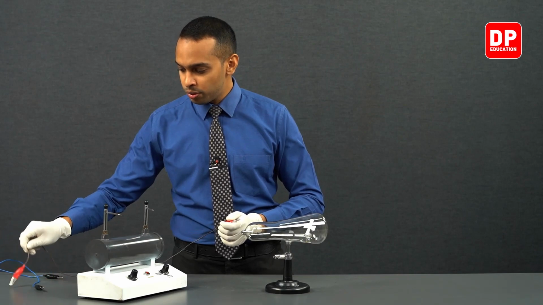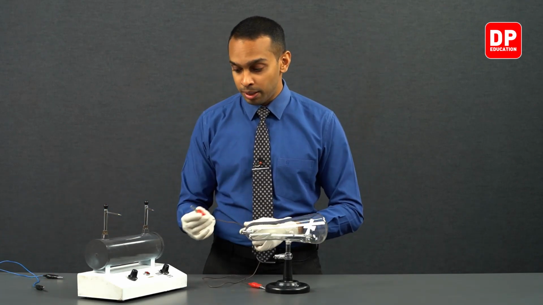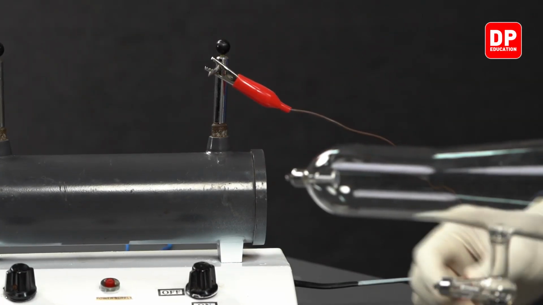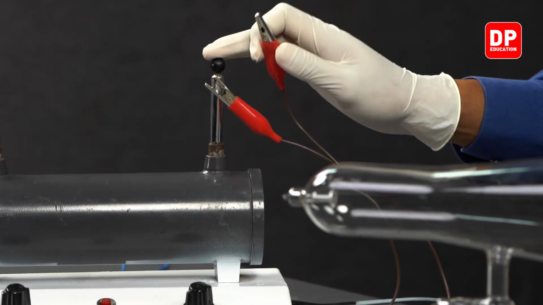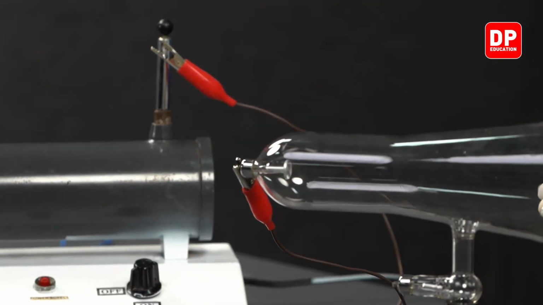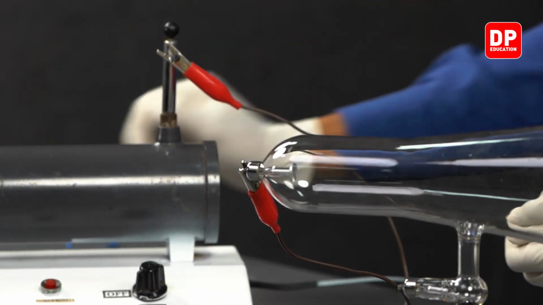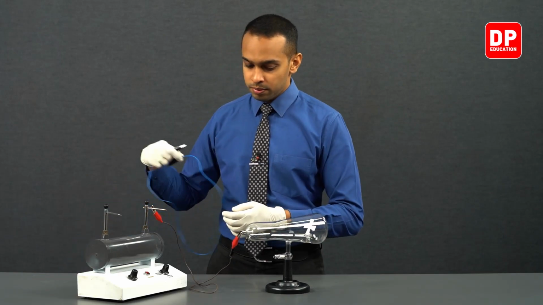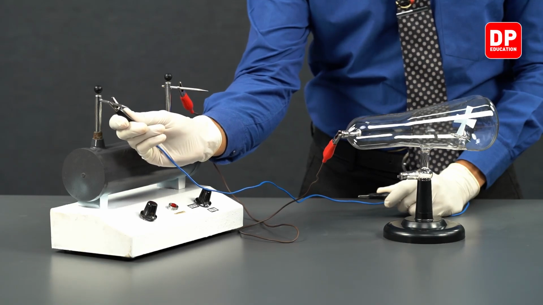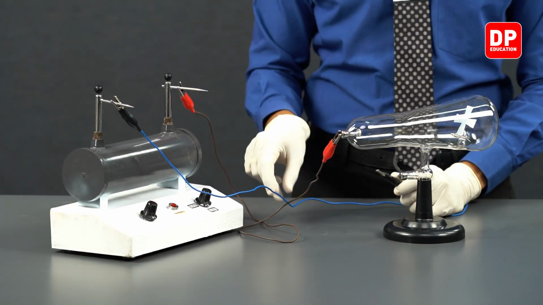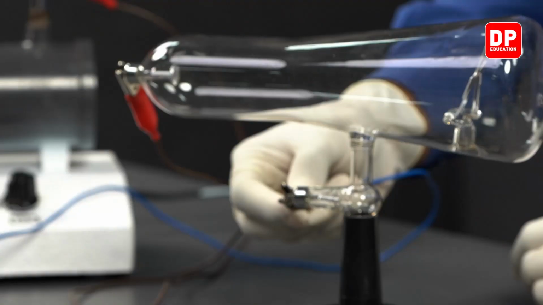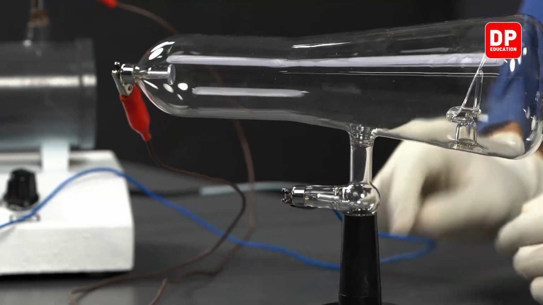We have two wires with crocodile clips, which we will connect to our cathode here, and we will connect the other end to the cathode here in the cathode ray tube. And then we have another wire that we can connect to our anode, and we will connect the other end of that wire to the anode of the cathode ray tube.